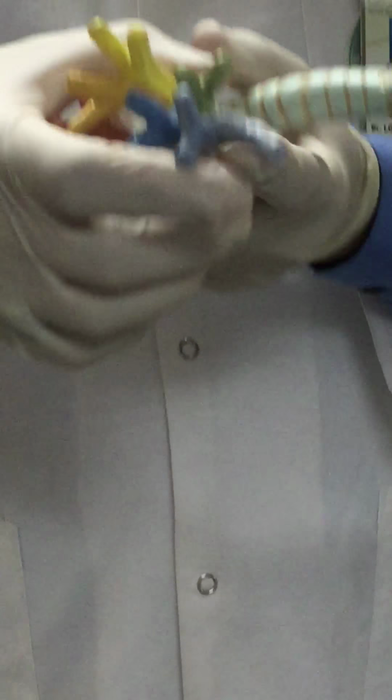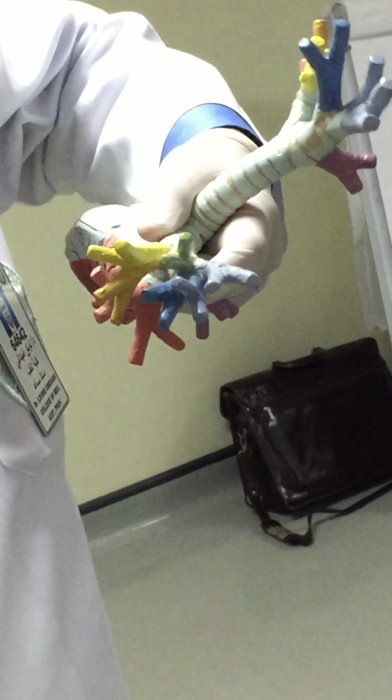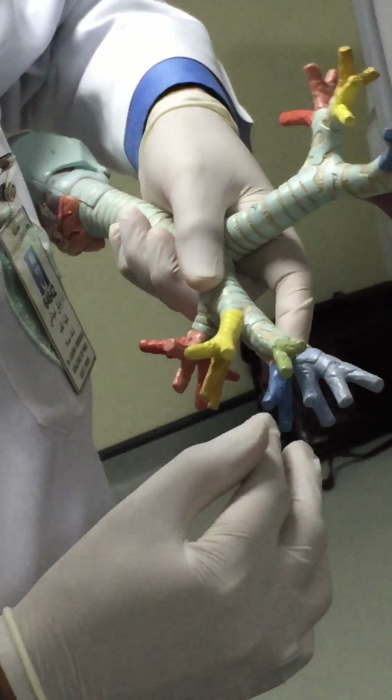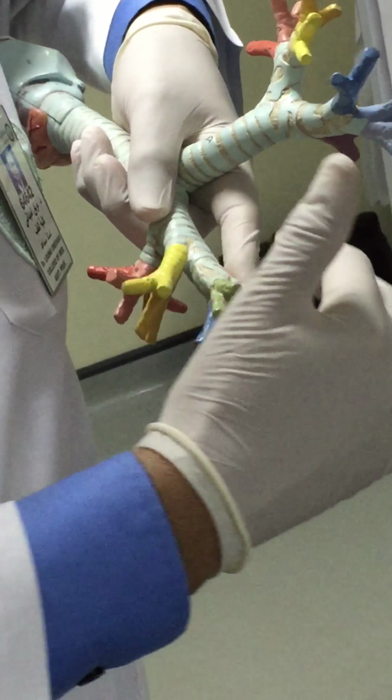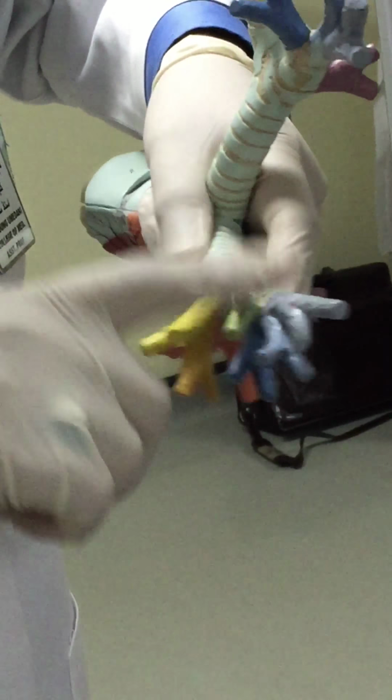In the inferior lobe, it will divide into five. One is the superior, and then we have four more: anterior basal, posterior basal, medial basal, and lateral basal. 1, 2, 3, 4. They have not shown all, so there is a mistake. Yeah, they have shown it at the back.